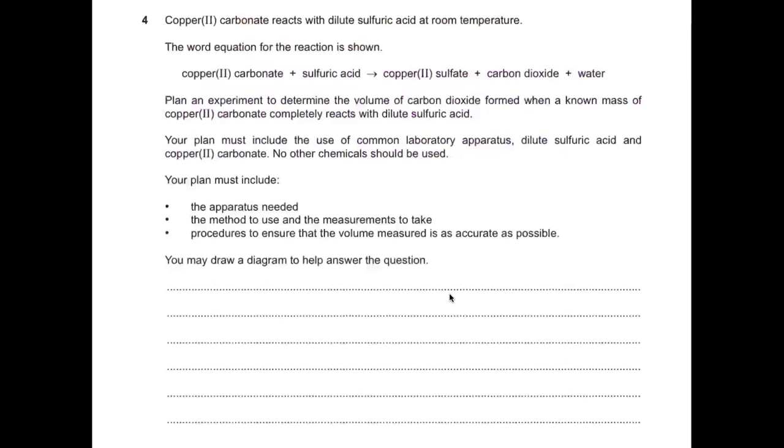For the volume of carbon dioxide, we are going to use a gas syringe because carbon dioxide is a gas. And a weighing balance as well, because we need to know how much mass we have used.